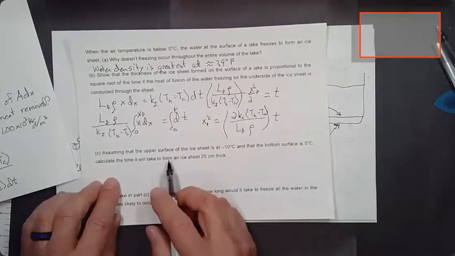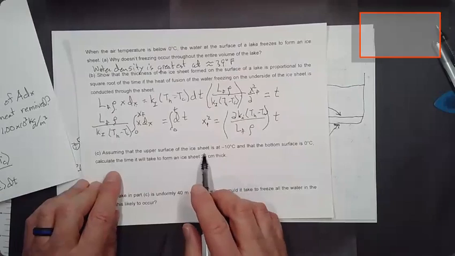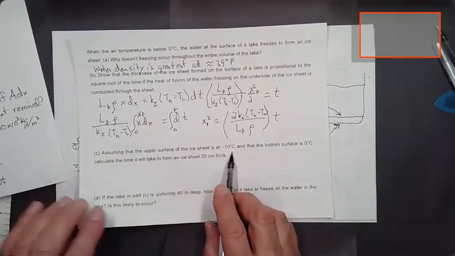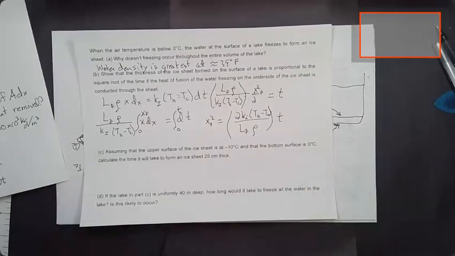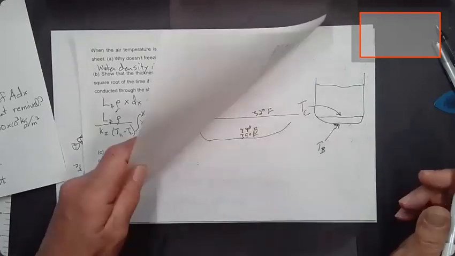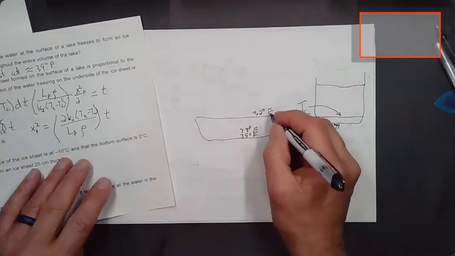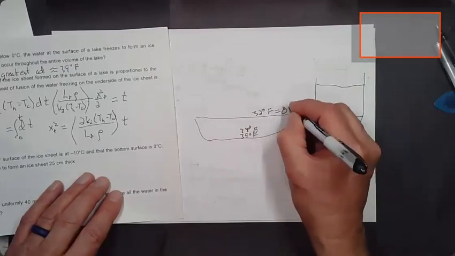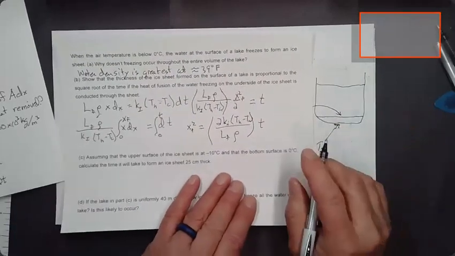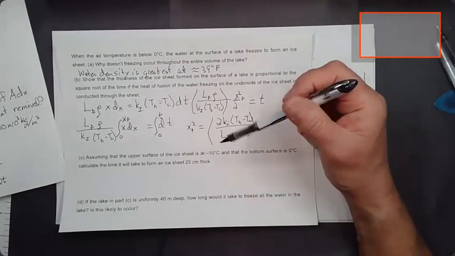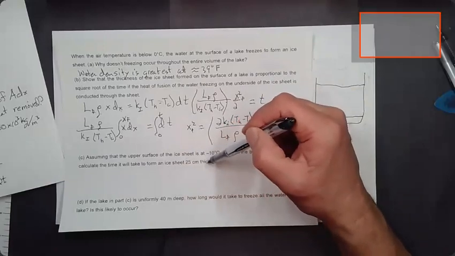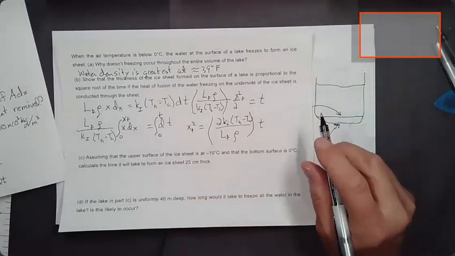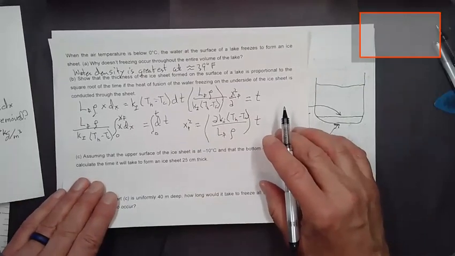And then it says, assuming that the upper surface of the ice sheet is at minus 10 degrees Celsius and the bottom surface is at 0 degrees Celsius. Oh, that's right. I made a mistake here somewhere. Yeah, 32 degrees Fahrenheit is 0 degrees Celsius. I don't know why I bothered to look that up. That was a waste of time. Anyway, how long will it take to form an ice sheet 25 centimeters thick? Oh, okay, that'd be kind of neat.